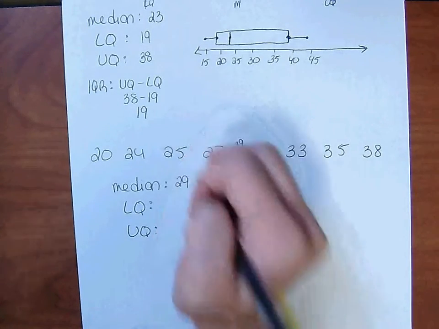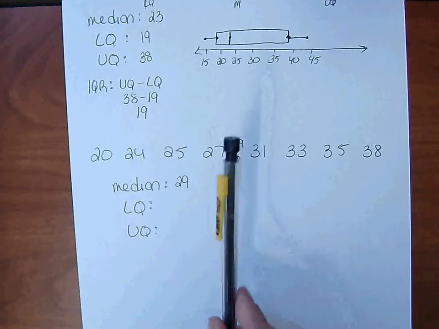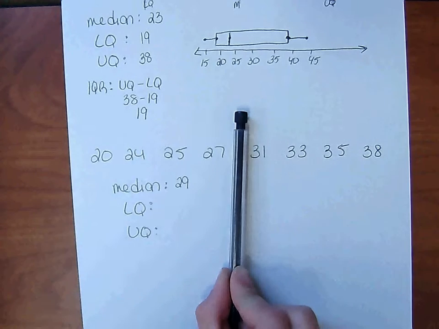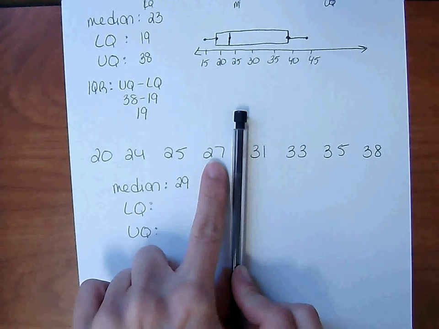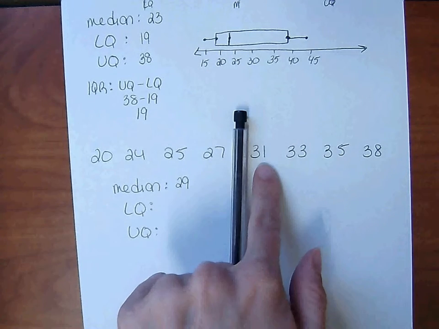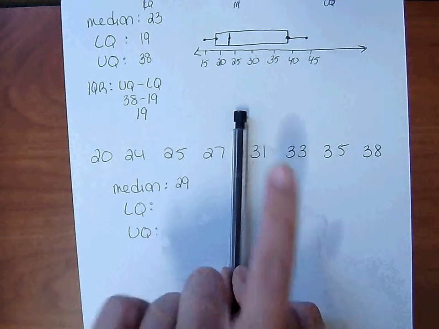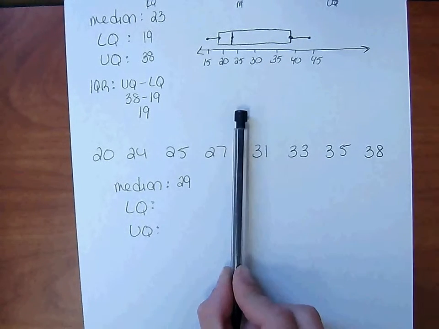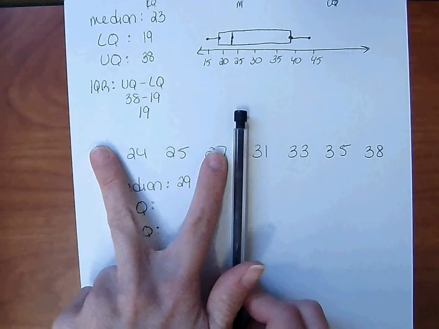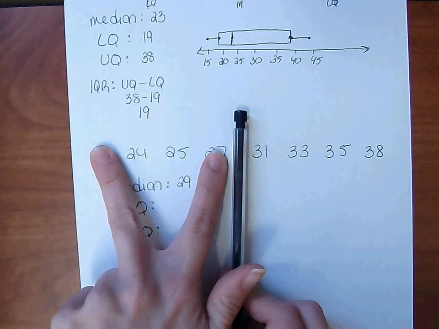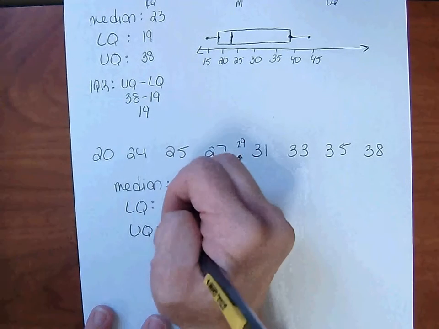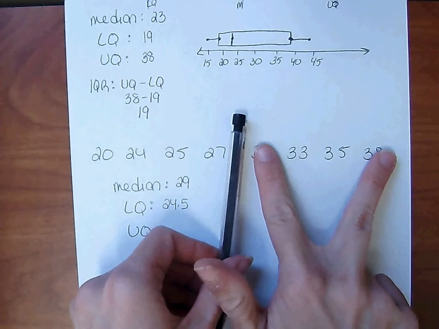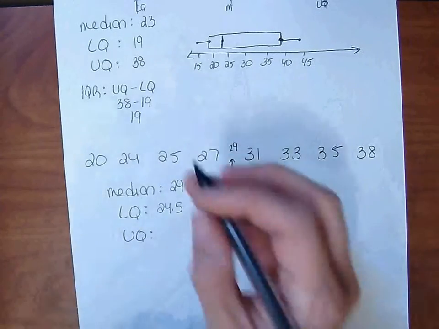What's important here to understand is that 29 is the median and is the divider between the upper and lower numbers. 27 is going to be considered a lower number, and 31 is going to be considered an upper number. And you're going to use those as such, even though they were used to help find the median. So lower quartile, median of the lower numbers is going to be 24.5. And upper quartile, median of the upper numbers, which is going to be 34.